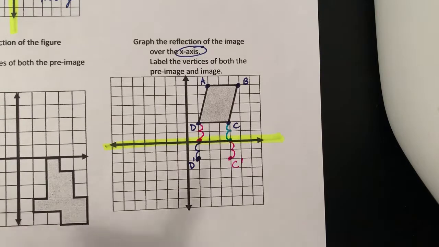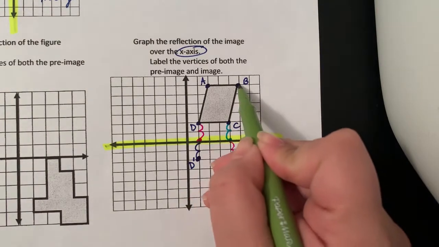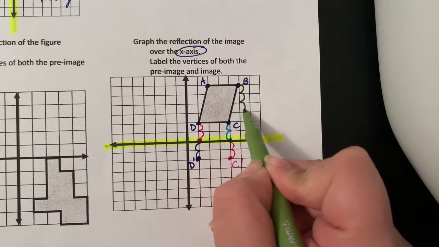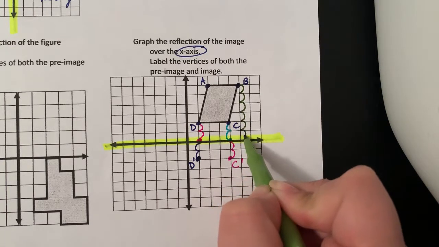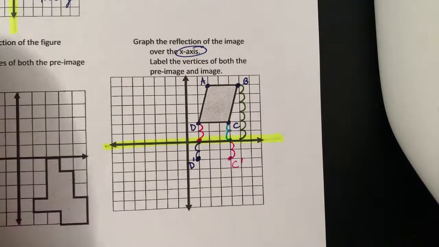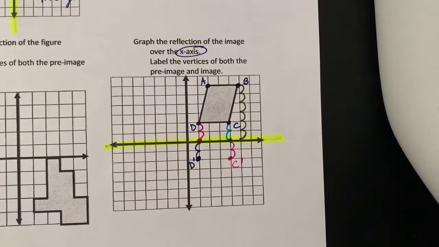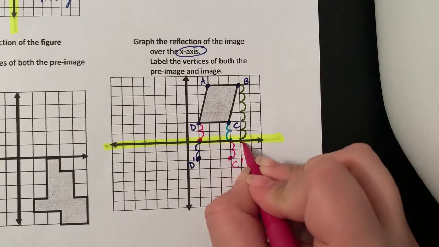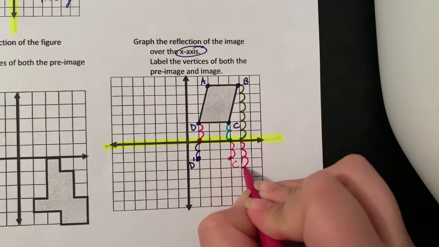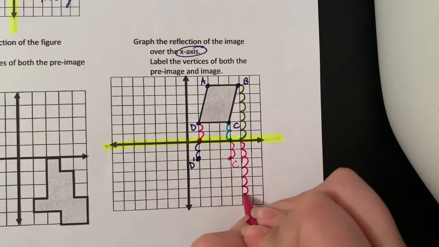With B and A, we do the same thing. B is 1, 2, 3, 4, 5, 6 away, which means on the other side of our line of reflection, it is going to be 6 away. 1, 2, 3, 4, 5, and 6.